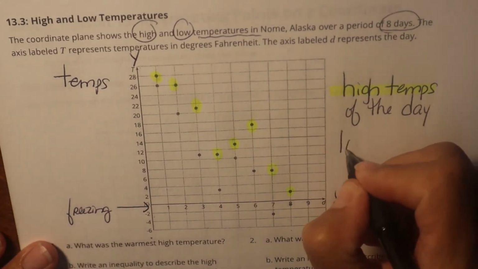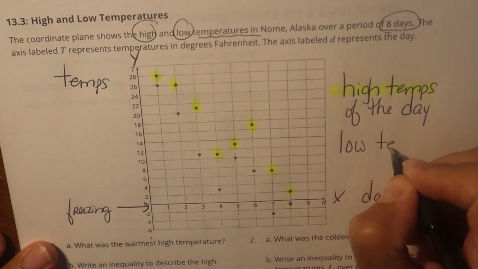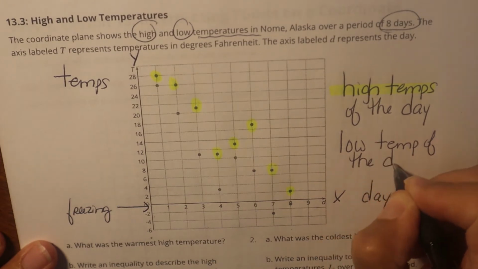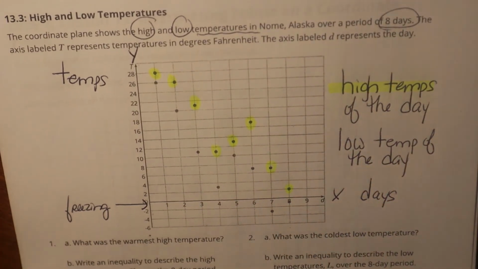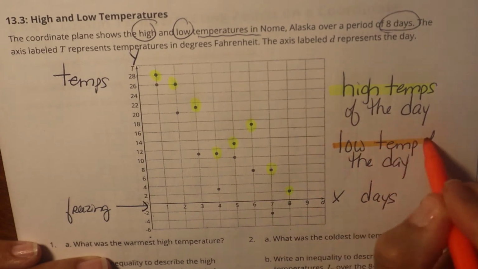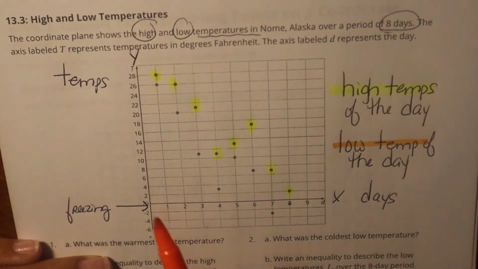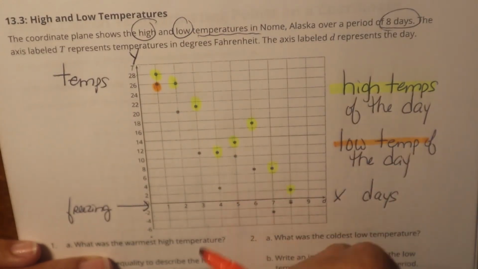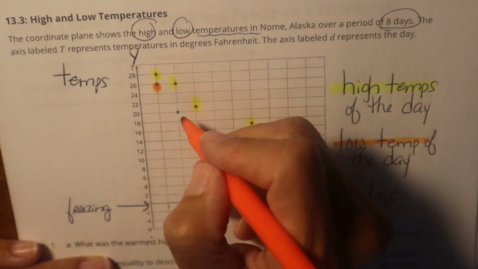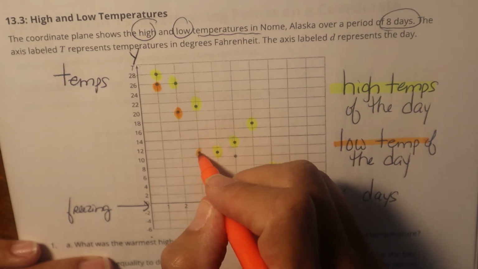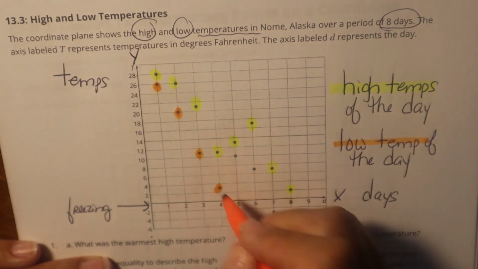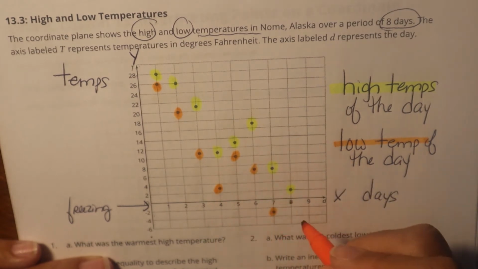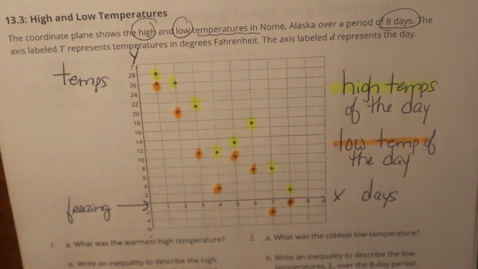Then we're going to have the low temps of the day, and I'm going to use a different highlighter color. I have orange. So now we're going to go through and highlight all the low temps. Again, starting at day 1, the lower dot is the lower temperature. So that's the lower dot, day 2 lower dot, day 3 lower dot, day 4 lower dot, day 5 lower dot, day 6 lower dot, day 7 lower dot, and day 8 lower dot is right there.